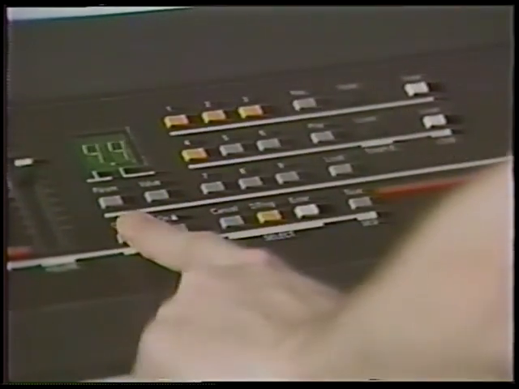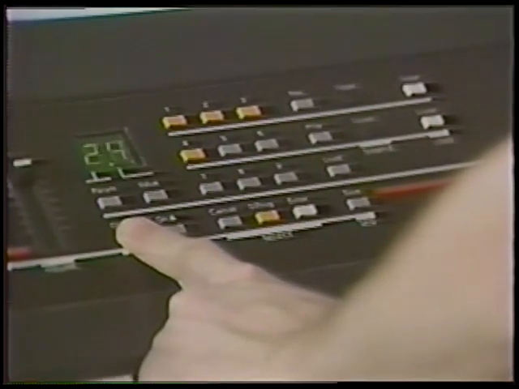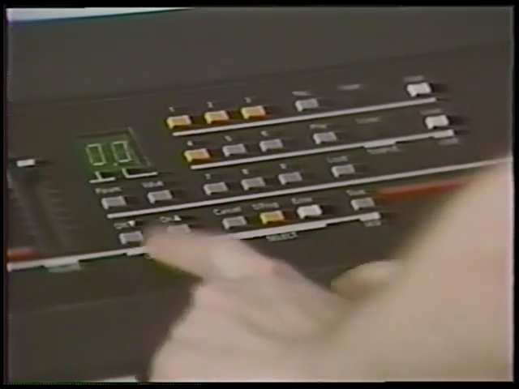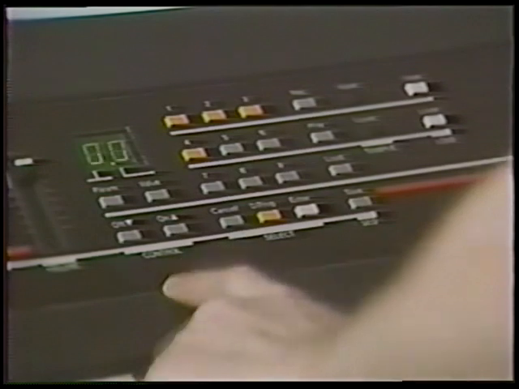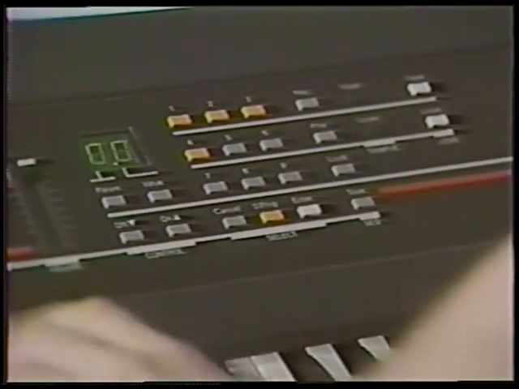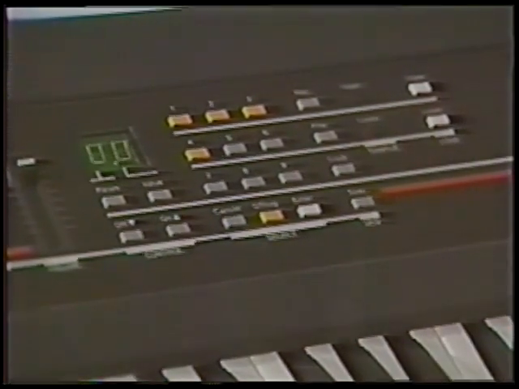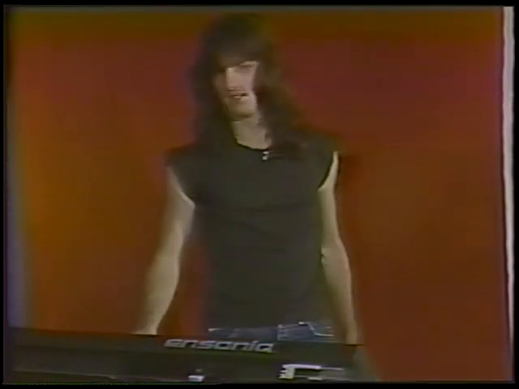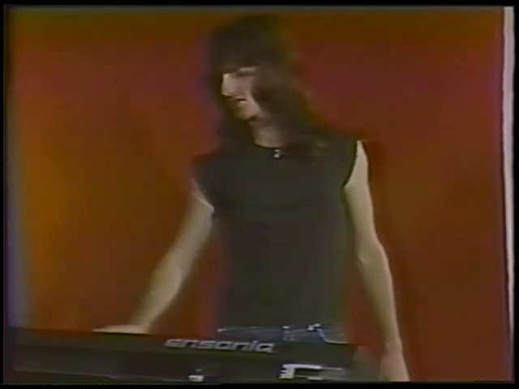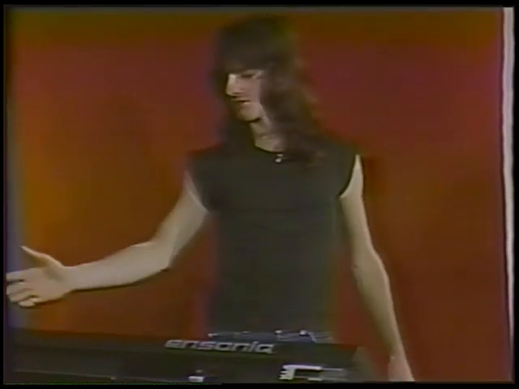We'll bring 36 down, you'll hear the resonance better. That all has to do with all envelopes and filters.